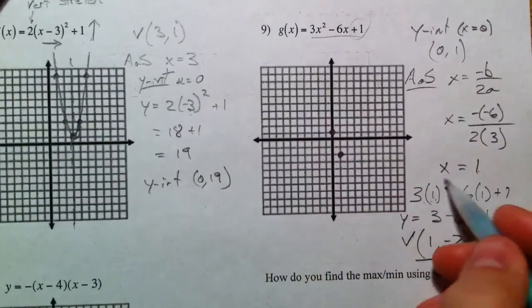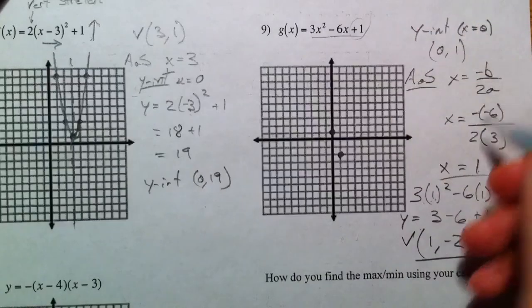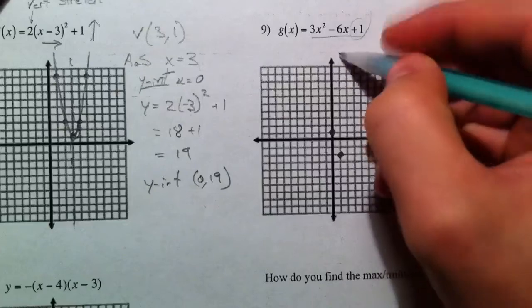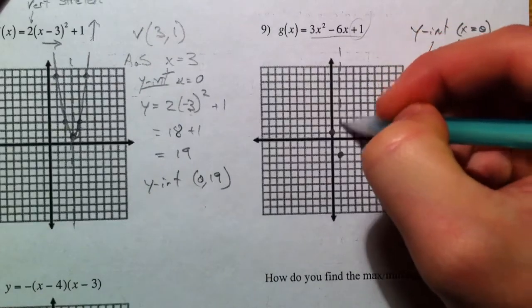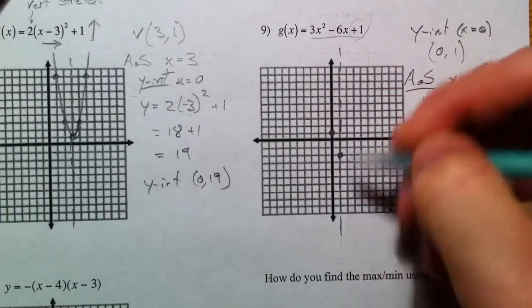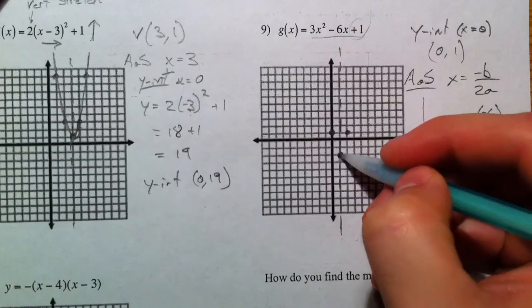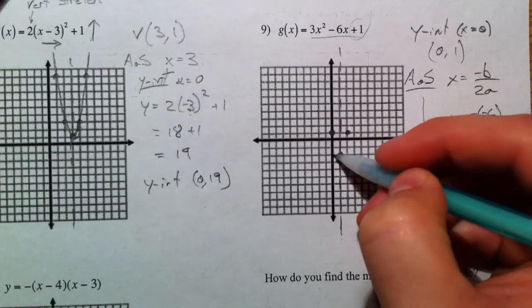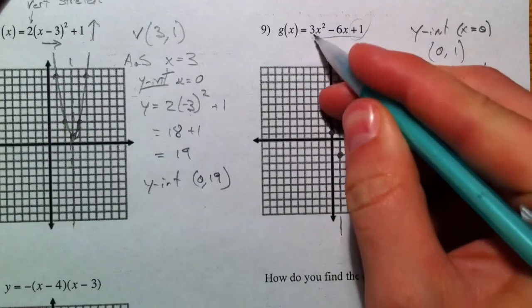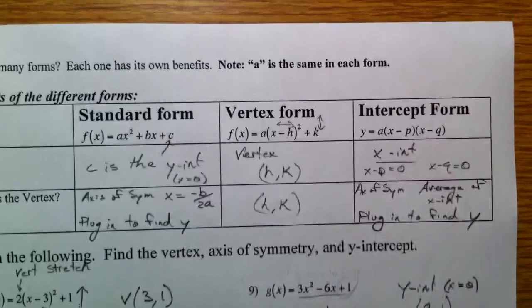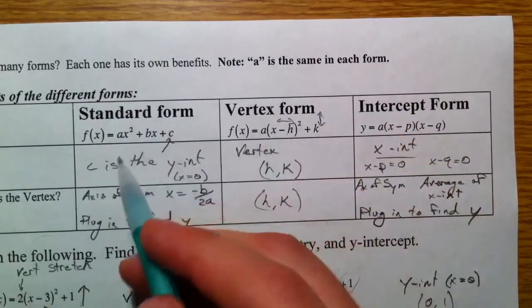And so the axis of symmetry was 1. And we have the axis of symmetry, so we can reflect this over. Notice how this makes sense. We've gone left and right 1, and 1 squared is 1, but we multiplied it by 3 because of that a out front. This a does the same thing in every single form.